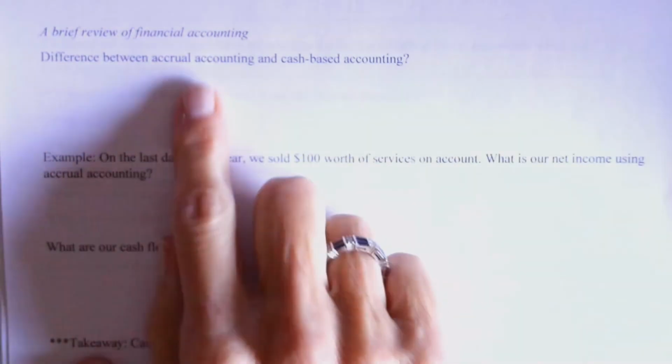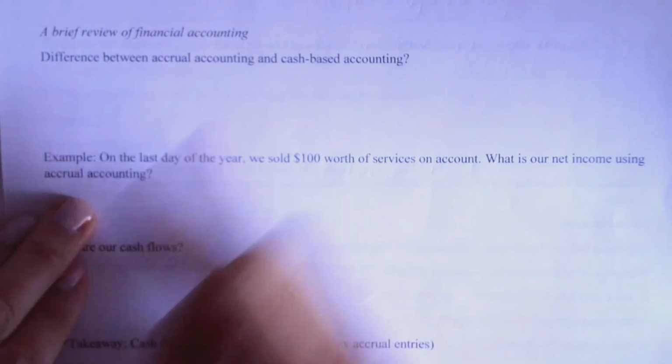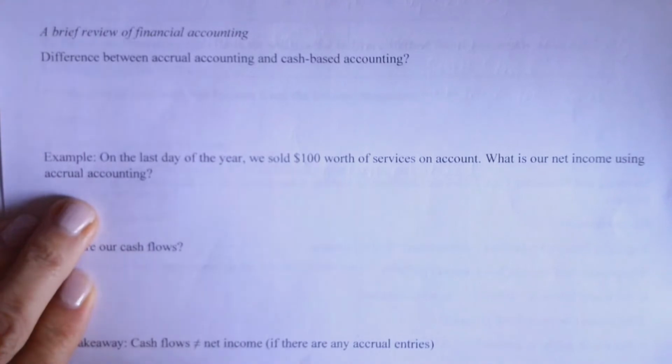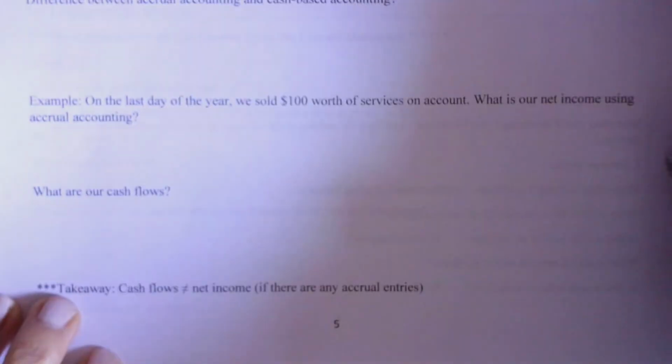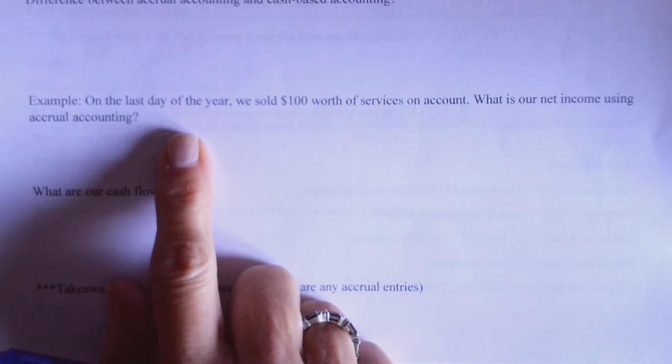When we created the balance sheet and the income statement, we were using accrual accounting. Do you guys remember what that is? Let me go down here to the next example. Let's say on the last day of the year, we sold $100 of services on account. Let's say we did lawn mowing, on account. How would I record that? Do you guys remember?